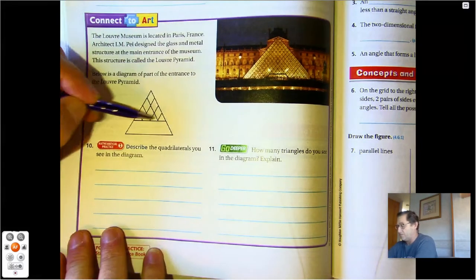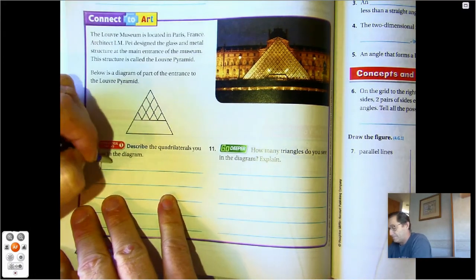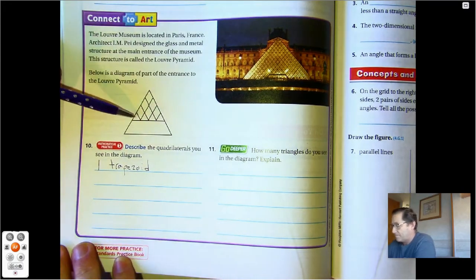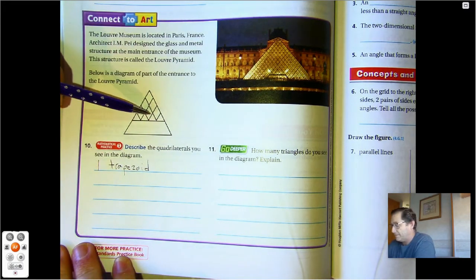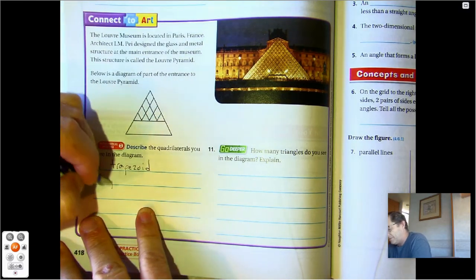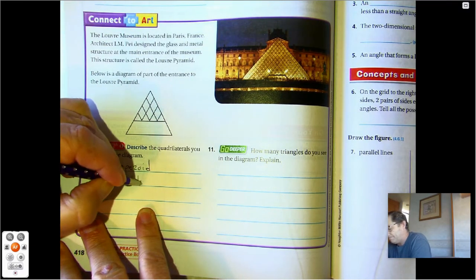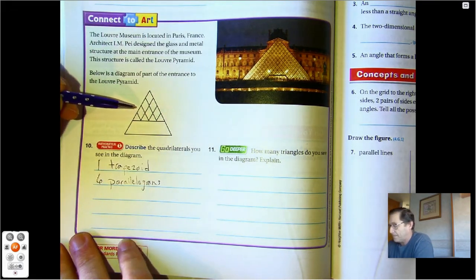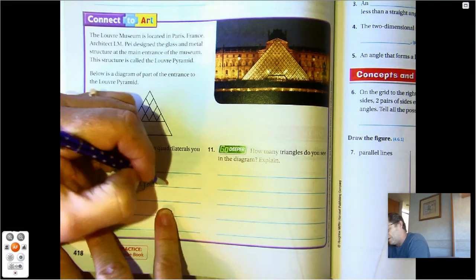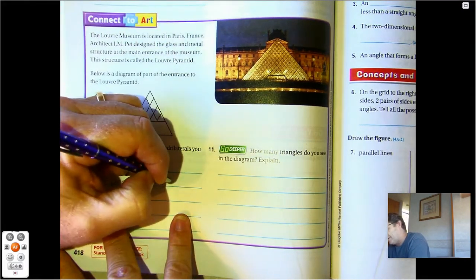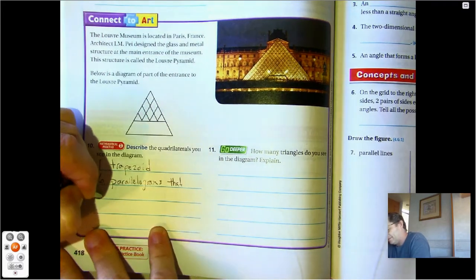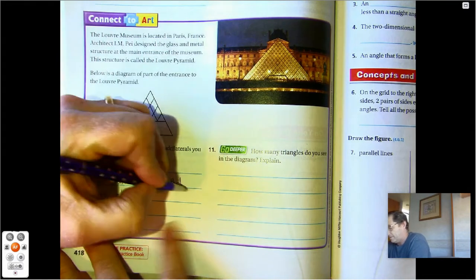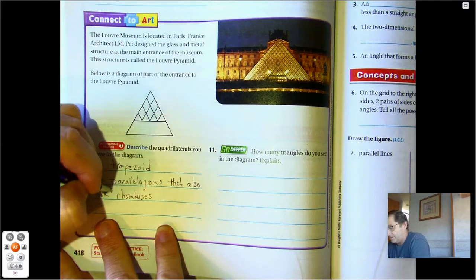Okay, well, I see one trapezoid. And then 1, 2, 3, 4, 5, 6. I see 6 parallelograms. And they look like they have equal sides. So 6 parallelograms that look like rhombuses as well.